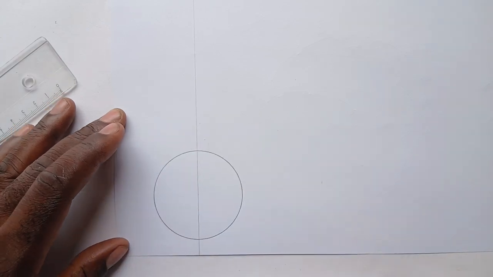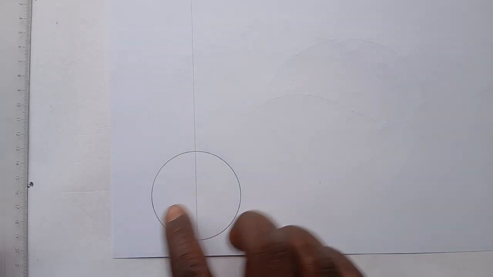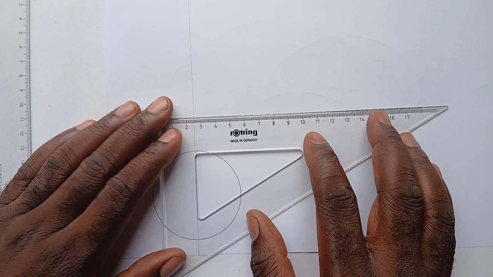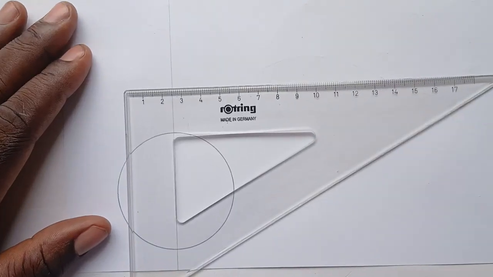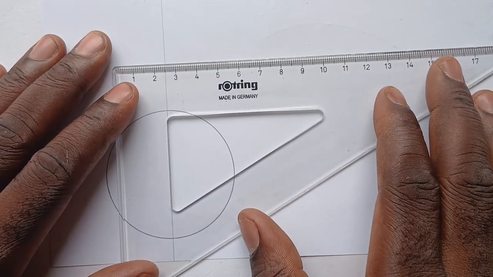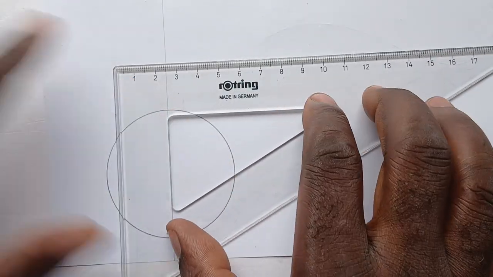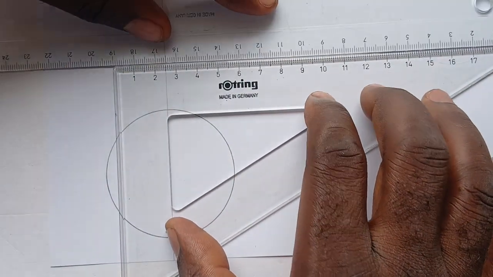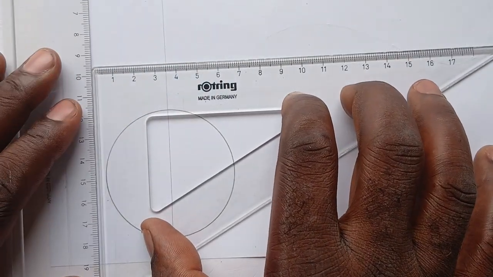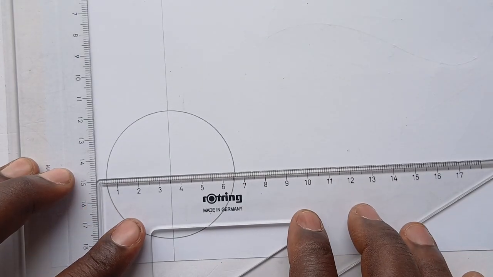All right, so what I'm going to do is draw the other perpendicular diameter. So I will position my set square here like this. Make sure it is aligning with the straight line here. Then I'll adjust it a little bit to the left. Then I will align my ruler here, and draw this line.